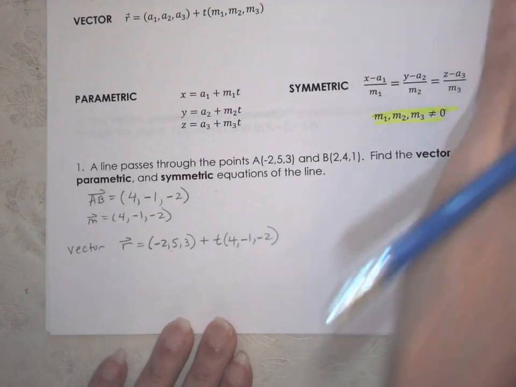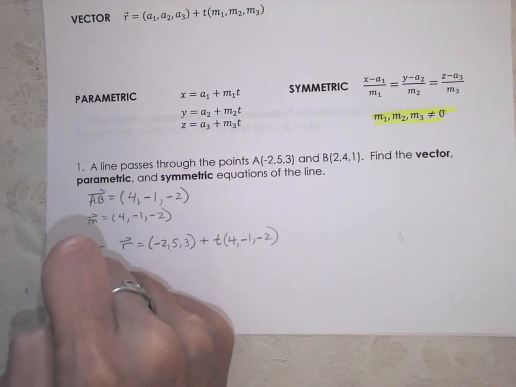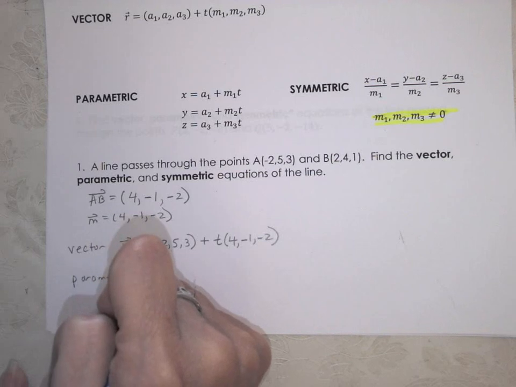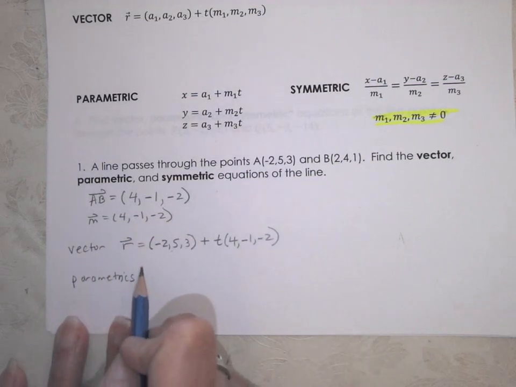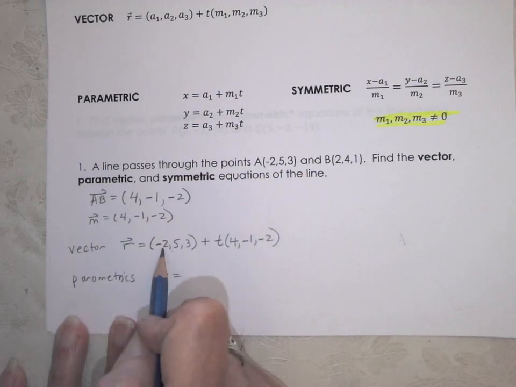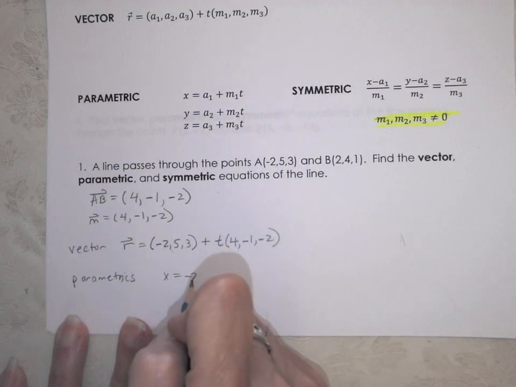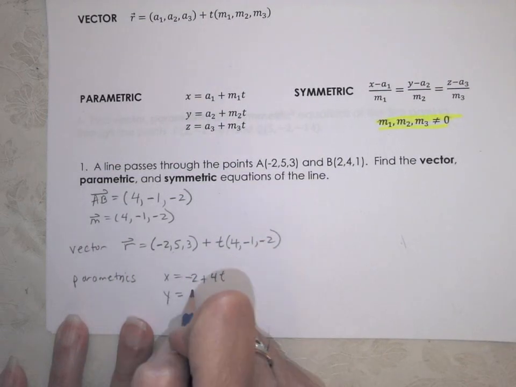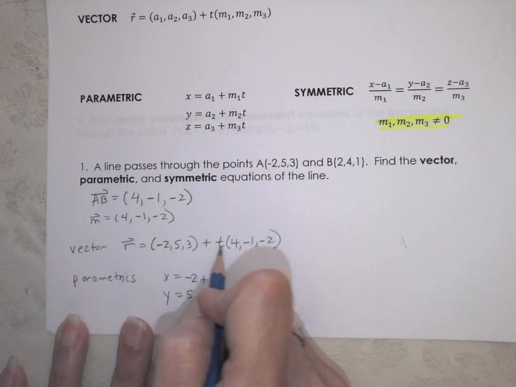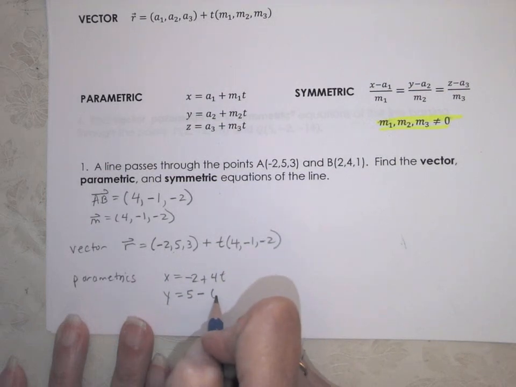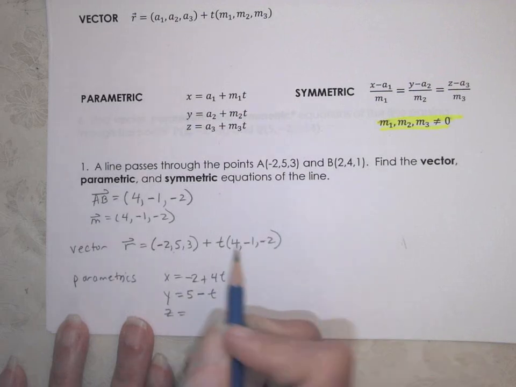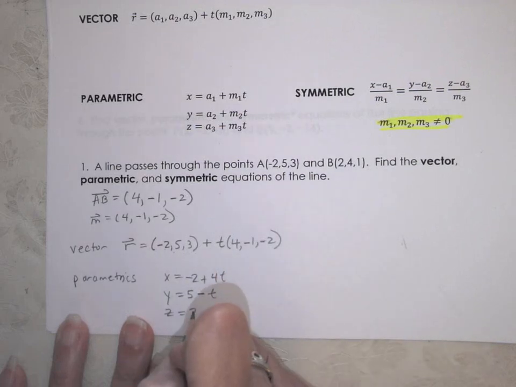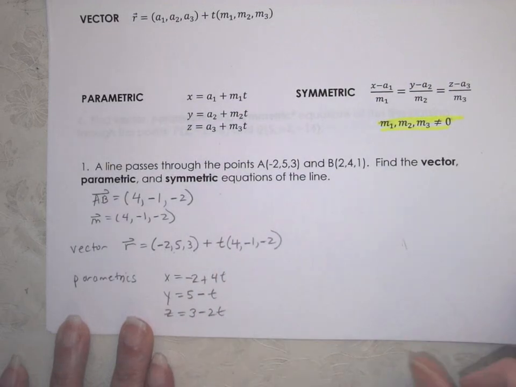Then we can get the parametric equations. The x coordinate can be found by doing -2 plus 4 times t. The y is 5 plus t times -1, so that's 5 minus t. And z is 3 minus 2t.